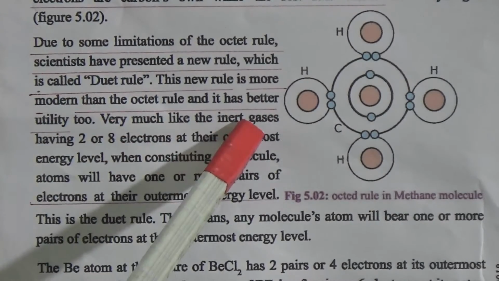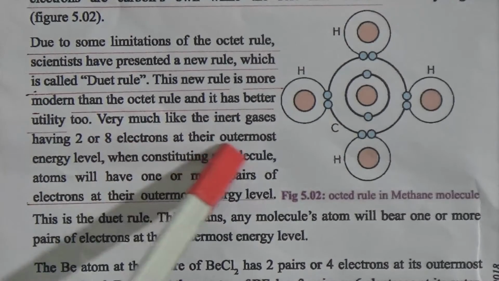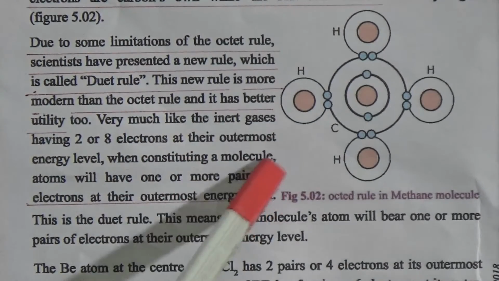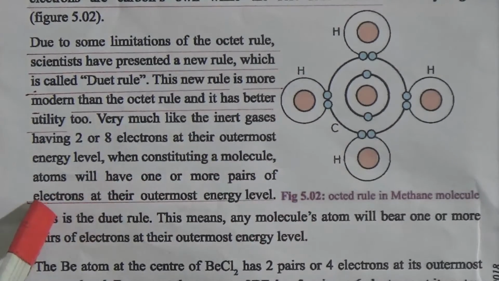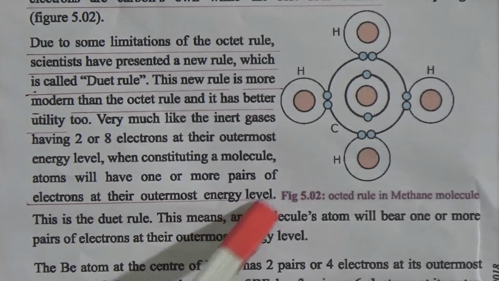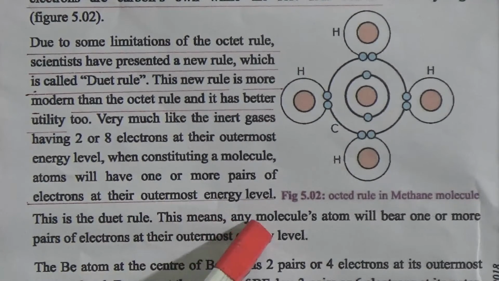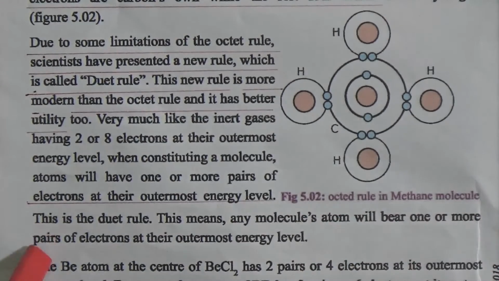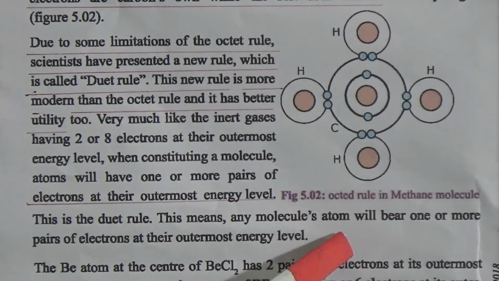Very much like the inert gases having 2 or 8 electrons in their outermost energy level, when constituting a molecule, atoms will have 1 or more pairs of electrons in their outermost energy level. This is the duet rule. This means any molecule's atom will bear 1 or more pairs of electrons at the outermost energy level.